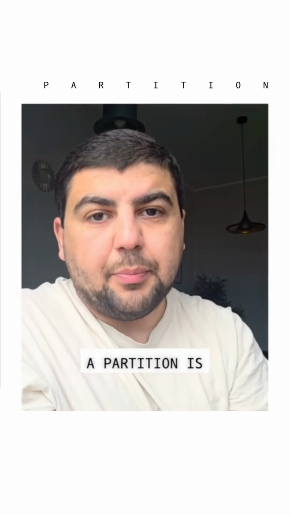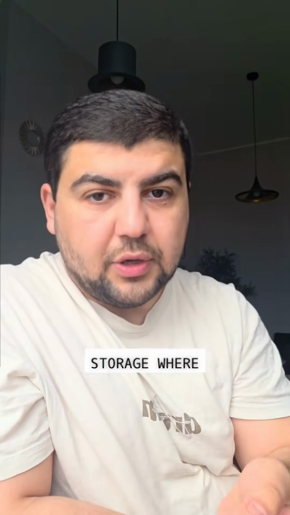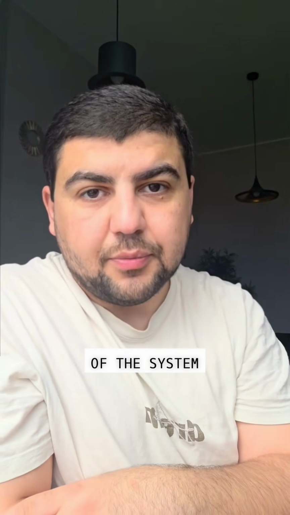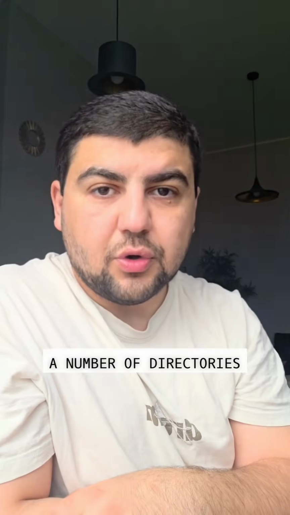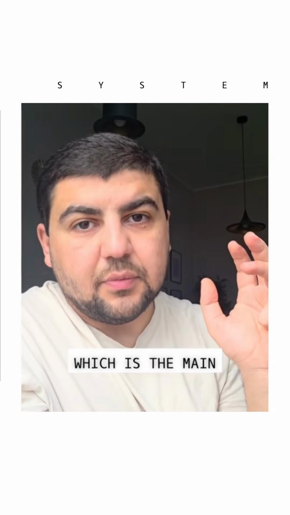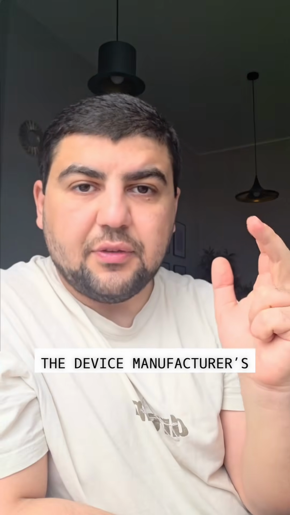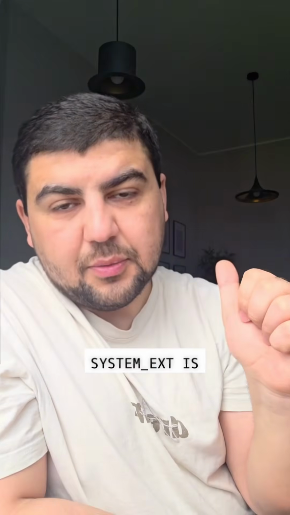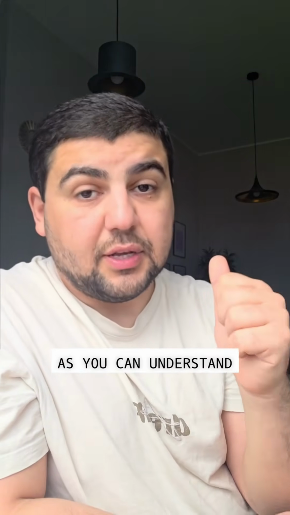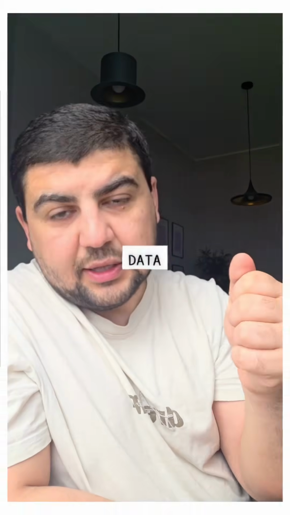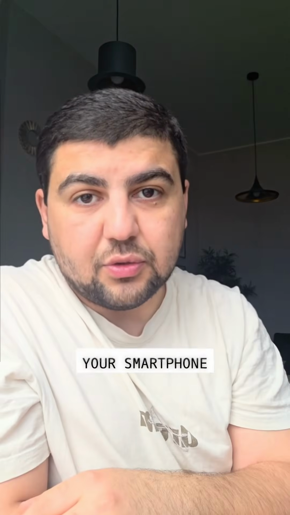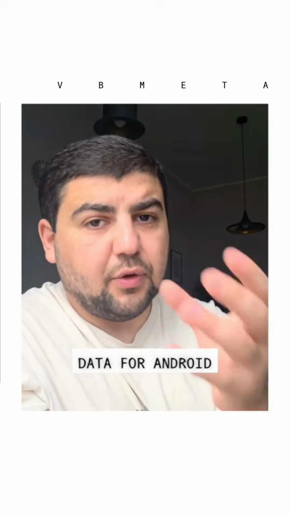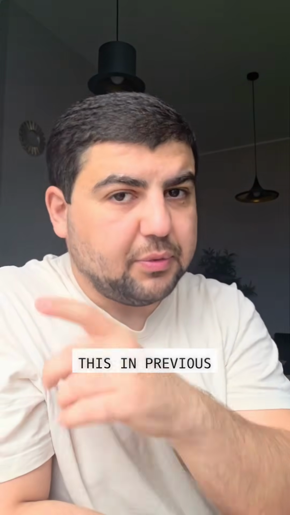So, a partition is a separate logical section of disk storage where Android simply places a specific part of the system. Just like a computer has local disk C and local disk D, the Android operating system also has a number of directories, namely System, the main Android system part, Vendor, the device manufacturer's code and files, Product, for brand-specific collaborations. System Ext is an extension of the system, as you can tell from the name System Extension. Data, where user data and the applications installed on your smartphone are stored, and the vbmeta partition, data for Android Verified Boot. I talked about this in previous videos.